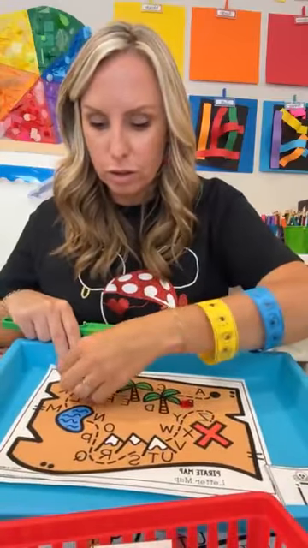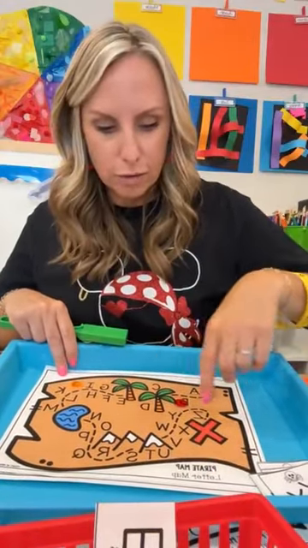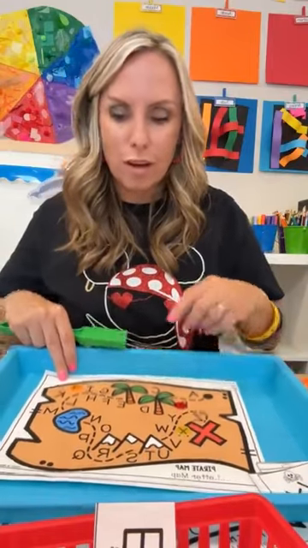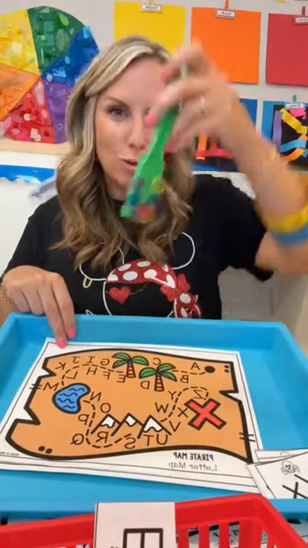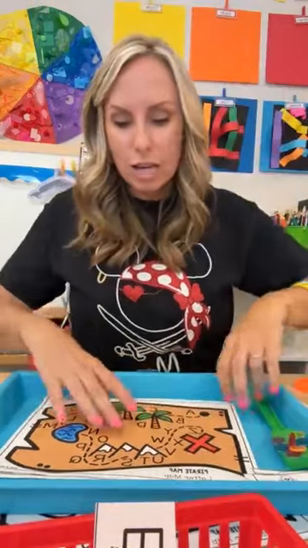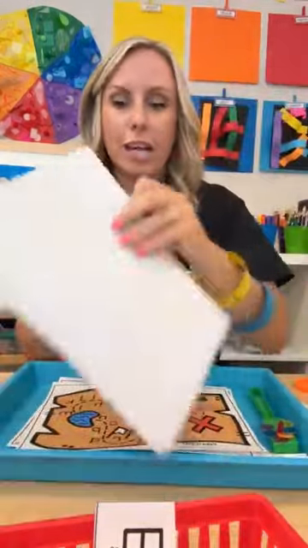Oh, knocking things over. J, X. And then they would have to find it, and then they can cover it up. And then to erase or clear their board, they have to grab the little magnetic wand. And these come in uppercase, lowercase, and again, you could do uppercase, lowercase.